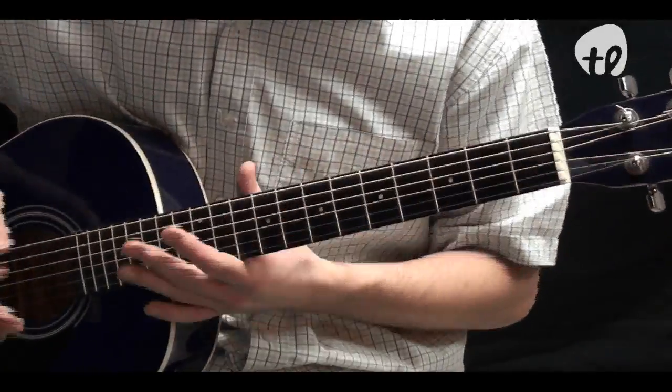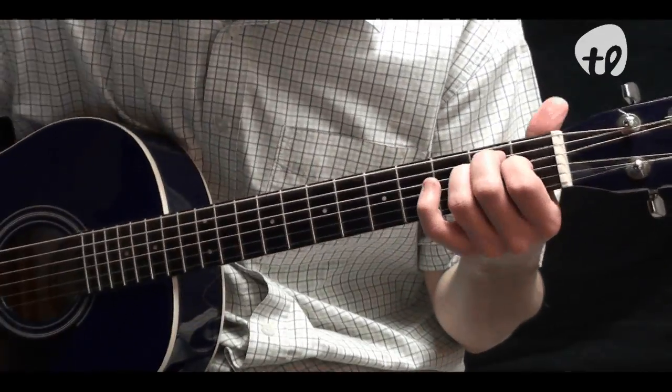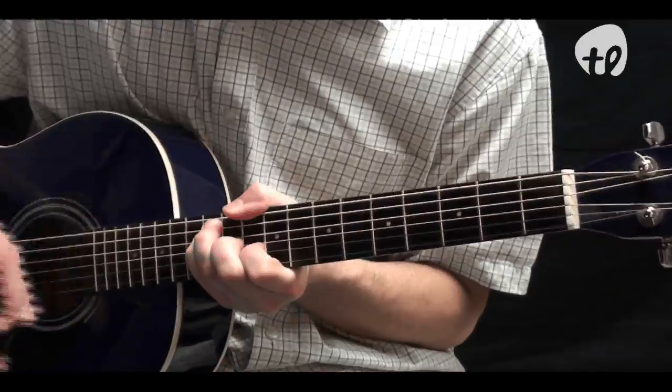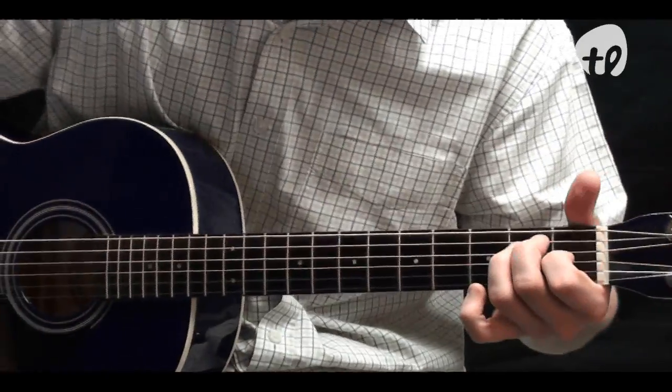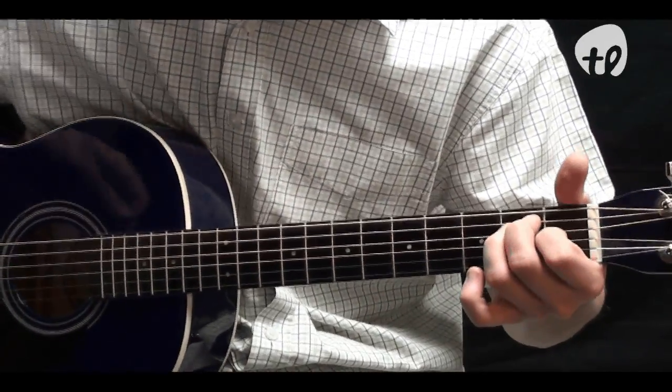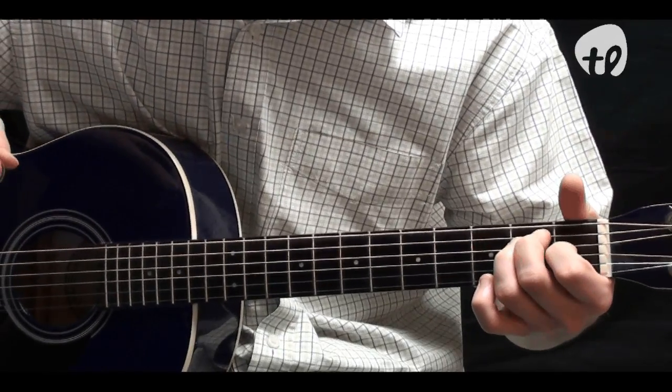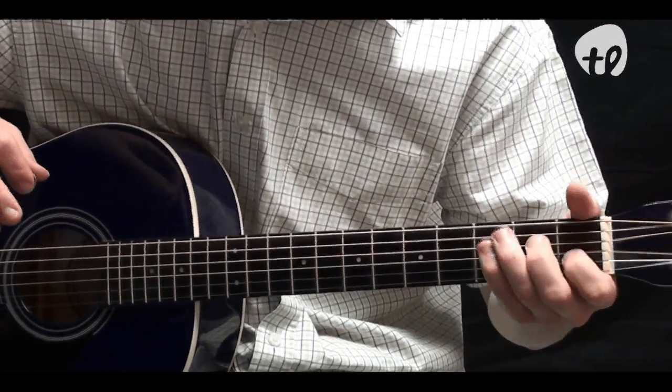And apparently David Bowie has the same problem, because he always plays this E way down here in the open position. He'll be way up here, ready to go for that E, and he'll go right back down to that open position E. So that's the guitar solo, and then he goes back to the pre-chorus again.